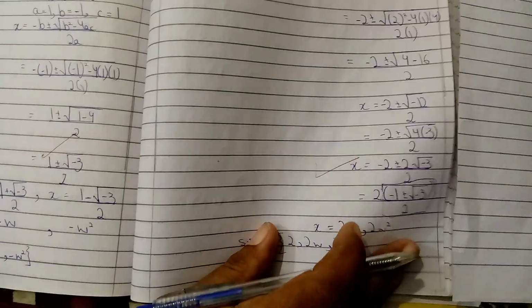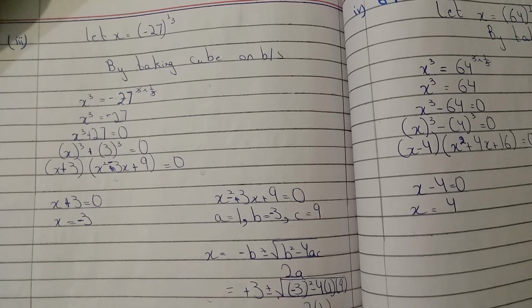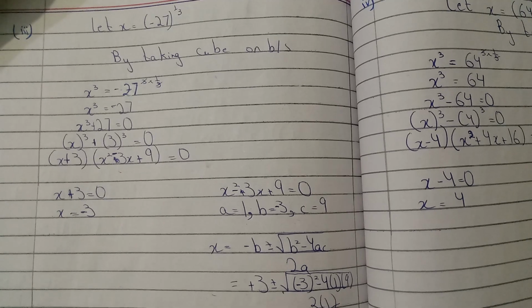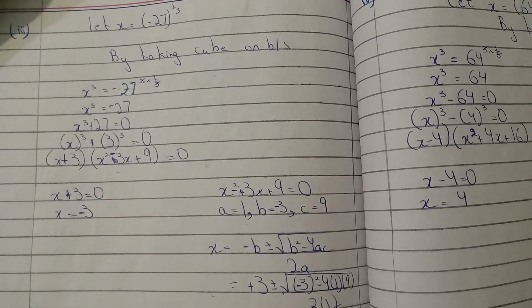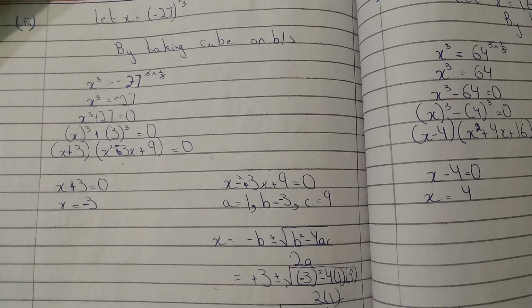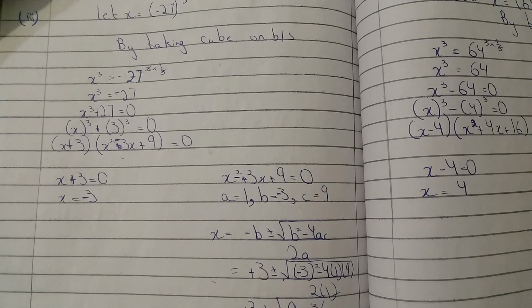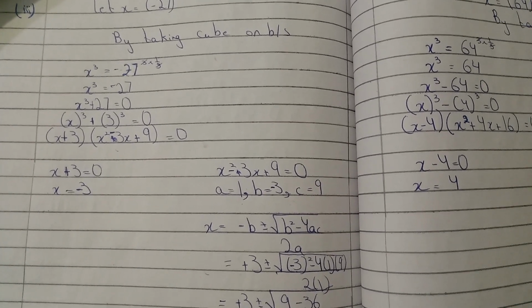Now the third part, in which we have to find the cube root of minus 27. Similarly, we take x as the cube root of minus 27, then we take the cube on both sides. We have got x cube is equal to minus 27, bring it to the left side, use the cube formula, and we have got x plus 3 and x square minus 3x plus 9. We take them equal to 0 one by one. So x is minus 3, and for the next bracket we can use the quadratic formula.